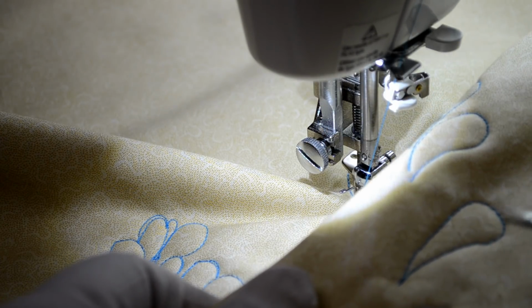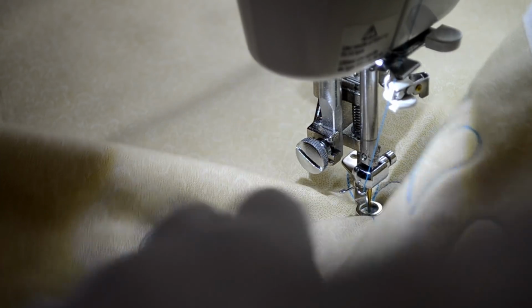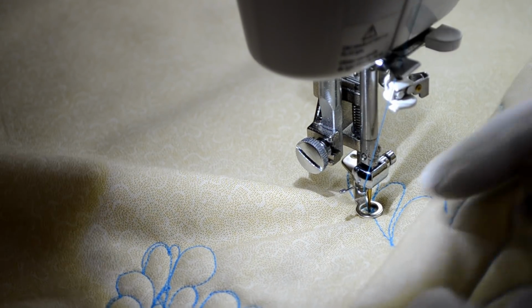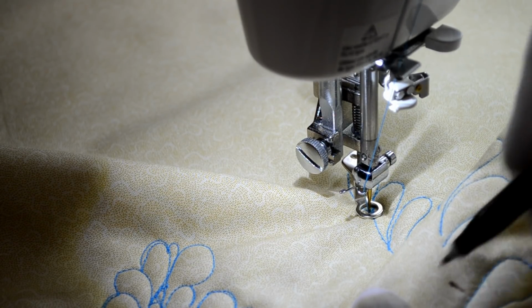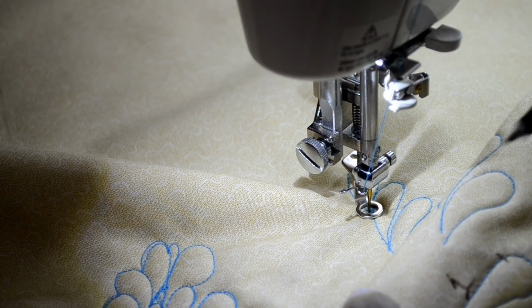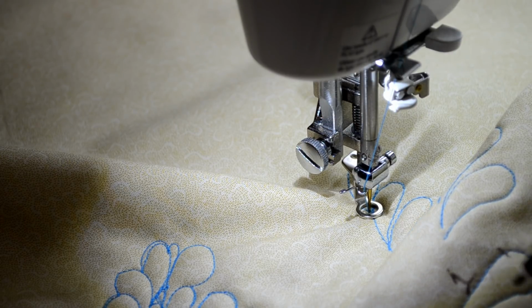Okay, so now we need to do that in reverse. So in other words, we need to do this part from here to here first. That's number one. Then we have to do this part as the second step. And the original bird wing we have to do as the third step.